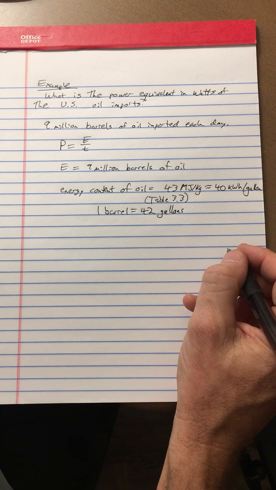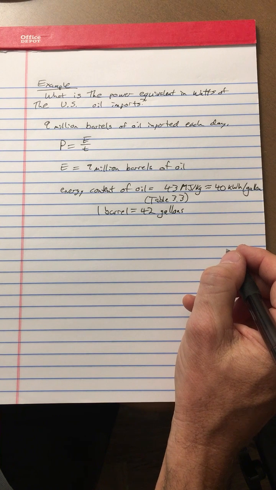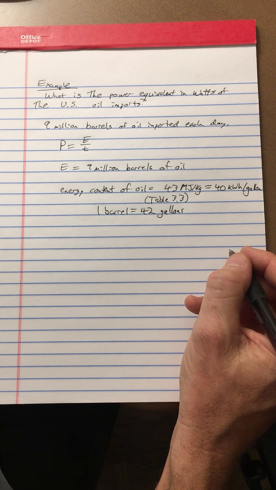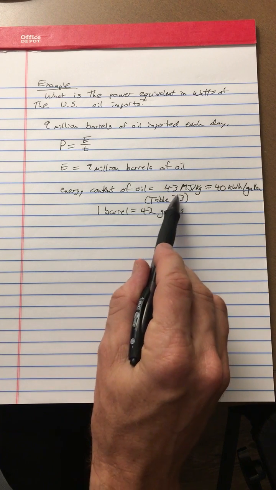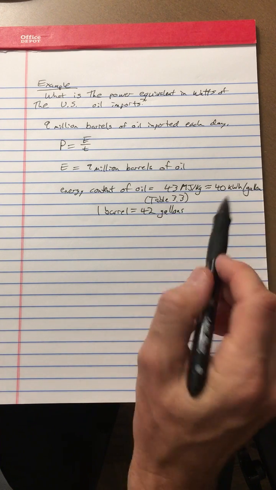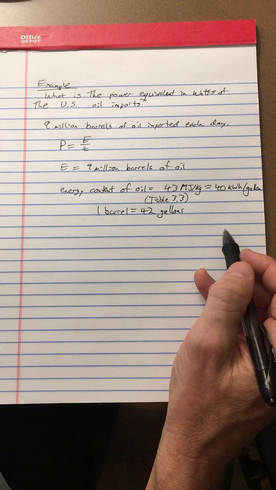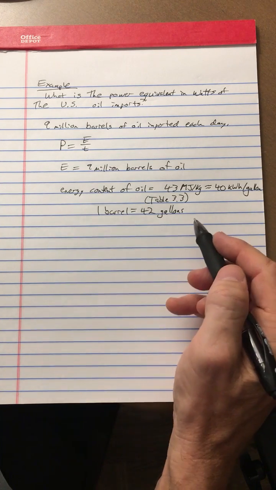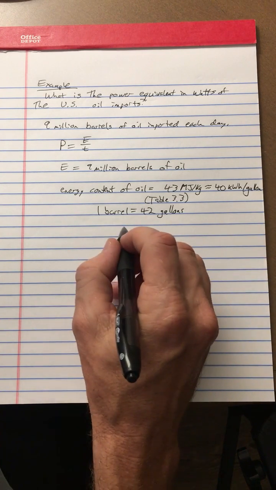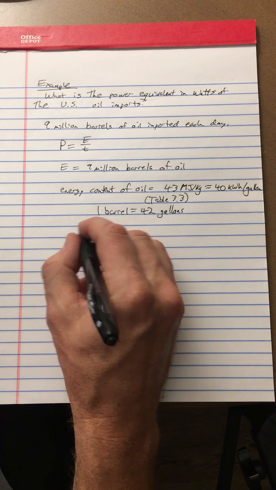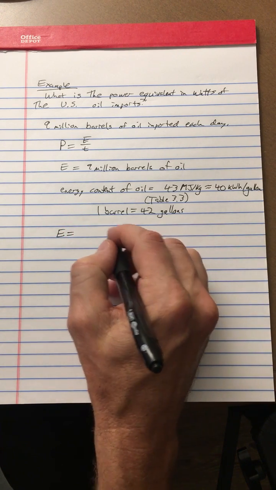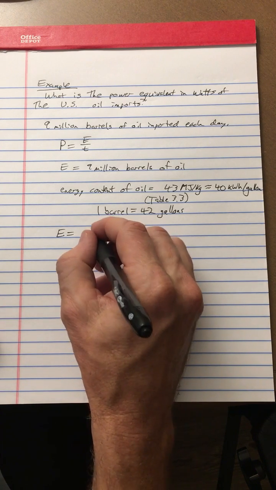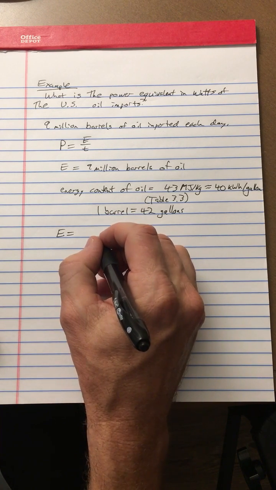I don't know how many kilograms are in a gallon of oil, so I'm going to work with the 40 kilowatt hours per gallon. So the first thing I need to do is convert my 9 million barrels of oil to a number of gallons. I'm going to go very methodically through the first unit conversion.